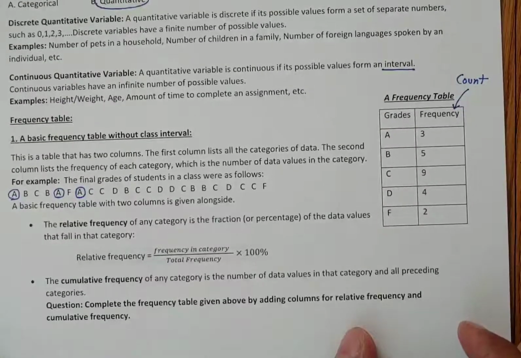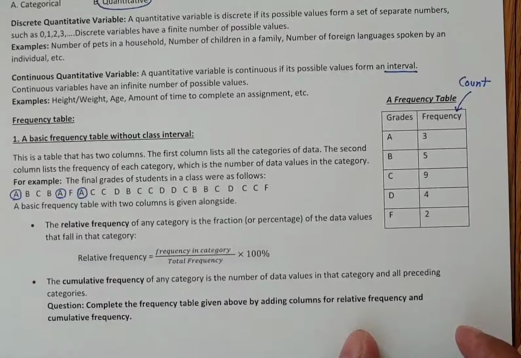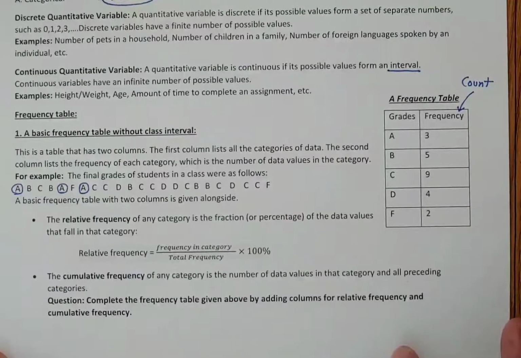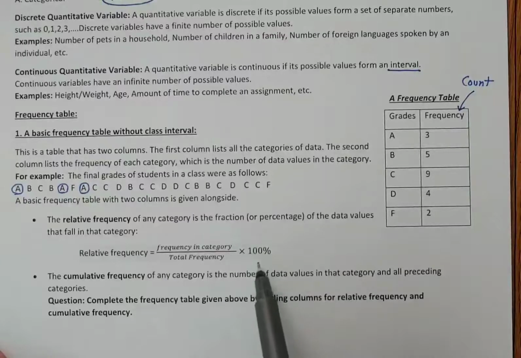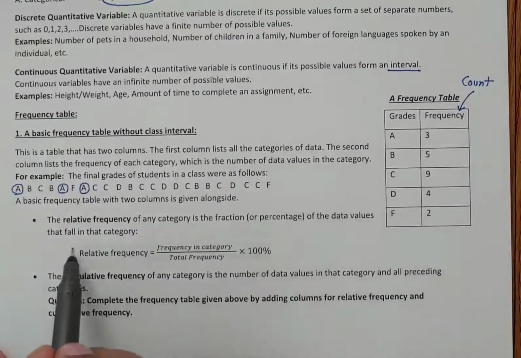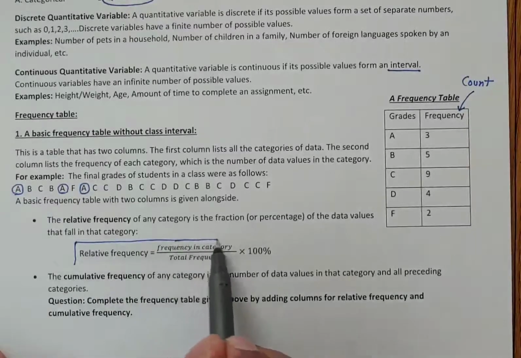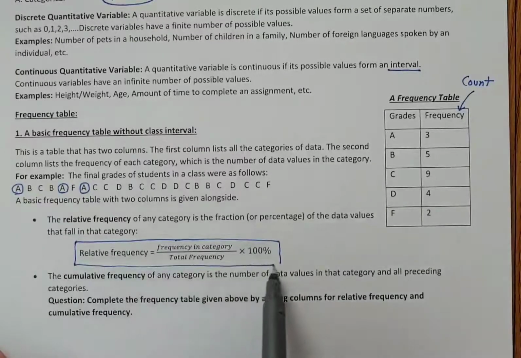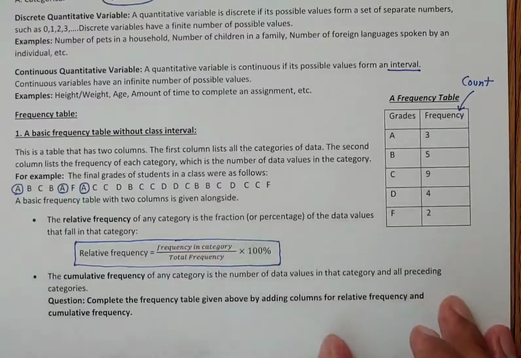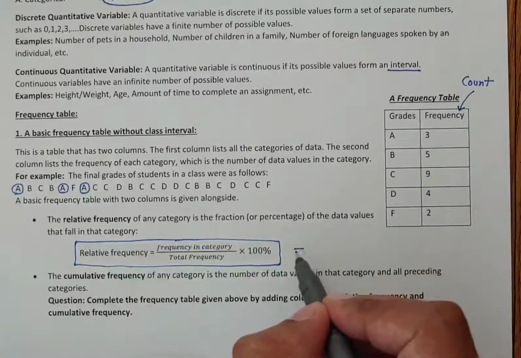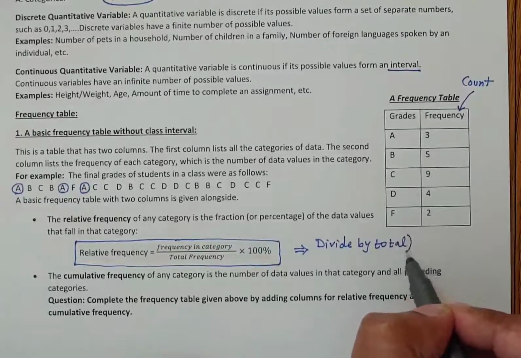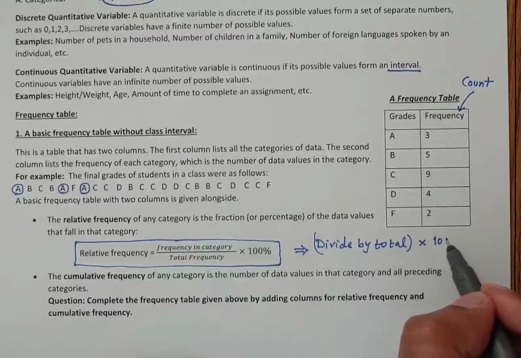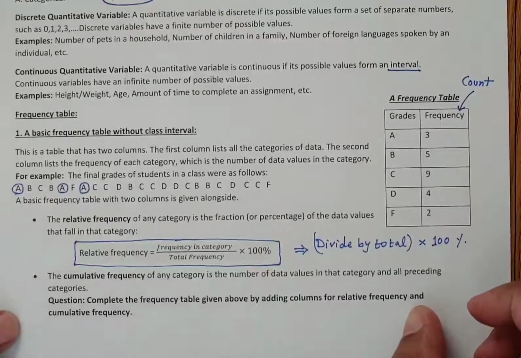And the relative frequency. Now, what is relative frequency? Relative frequency represents the percentage, or fraction or decimal. Mostly the relative frequency is represented in percentage form. And this is the formula to get relative frequency. To get the relative frequency of any item, we divide by the total and multiply by 100. That's how we get the percentage. So divide by total, and then multiply by 100%. That's how we get the relative frequency.